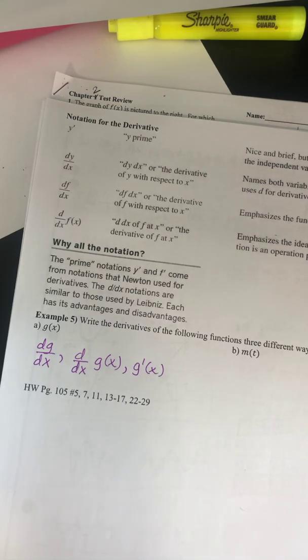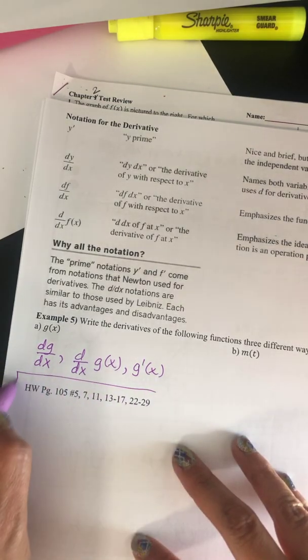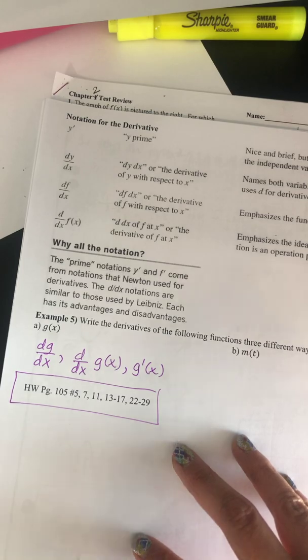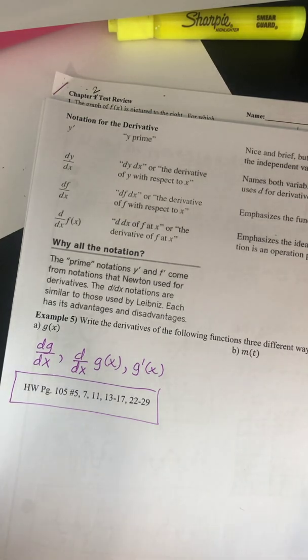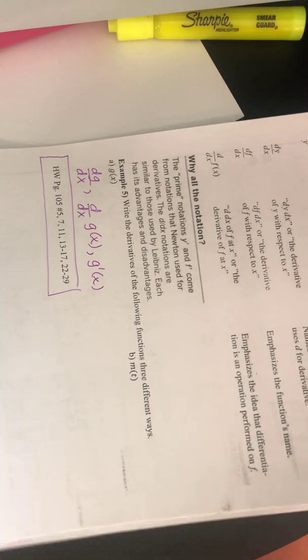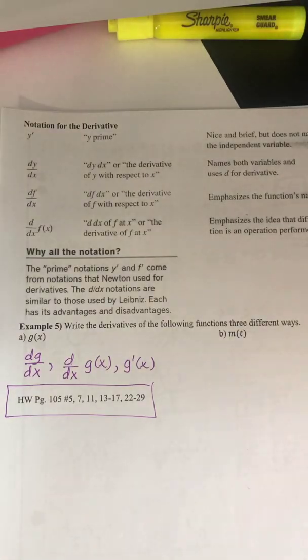All right, so your homework is in the book, page 105, these problem numbers, and make sure you show all your work. Upload a clear picture into Google Classroom for me. Please make sure the pictures are upright. When they're sideways, that makes me very sad, and I'm going to have to start telling you guys to resubmit them. So please don't make me do that.